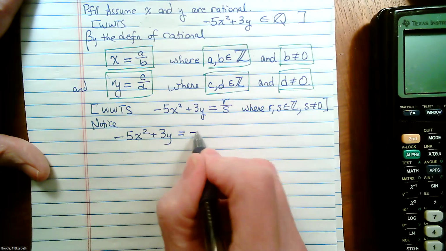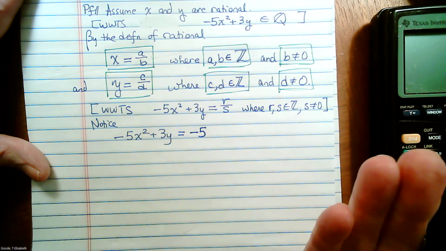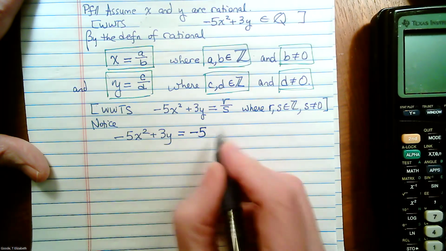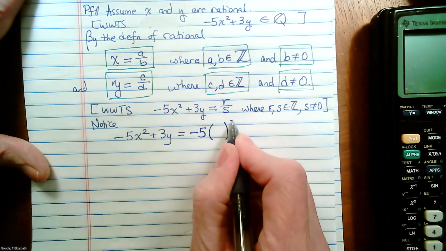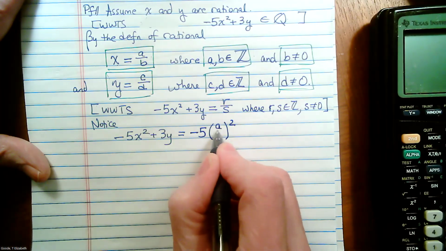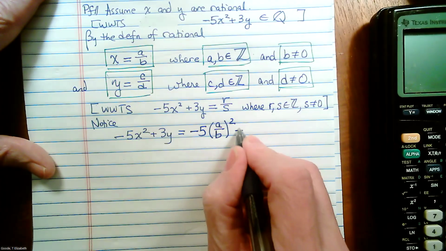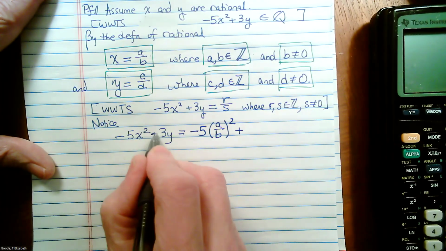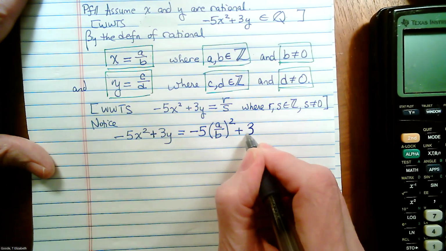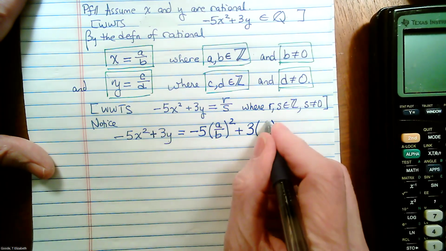So the minus 5 just stays minus 5. We can't substitute in there, and we wouldn't want to. But instead of x squared, we can square a over b. Does that make sense? Now plus, I'm just being real careful to write it down the way it is. And then the 3 doesn't need any substitution. But now the y is c over d.